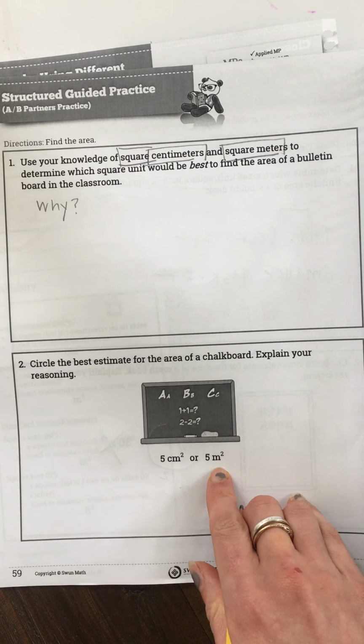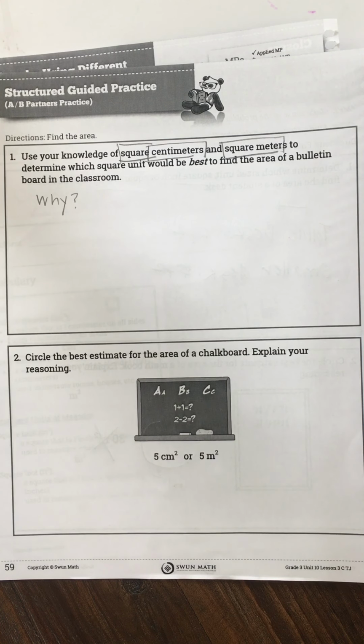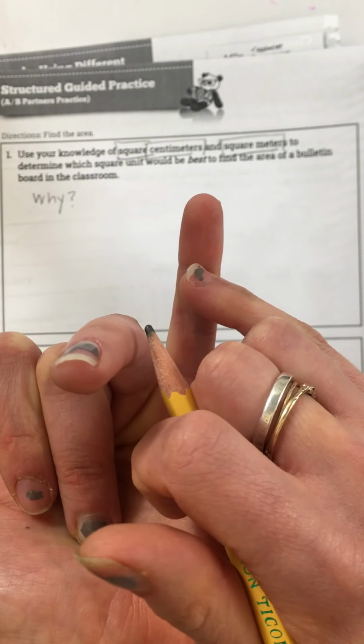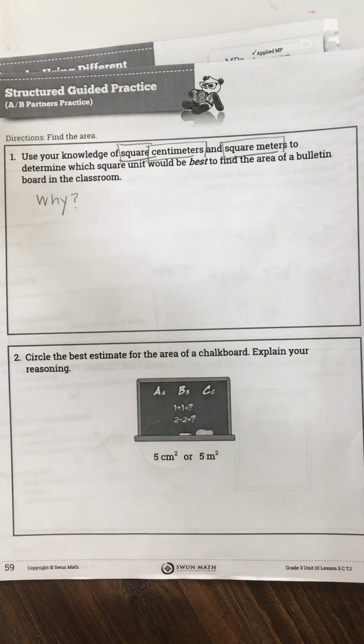I want you to picture that. You should be able to picture these all in your head. You know that a centimeter is really tiny, just about this length right here on your pinky thumb. Hold it up and you should be able to see that. 5 times that is about this big, so you really want to imagine in your head what this would look like. What makes the most sense, okay?